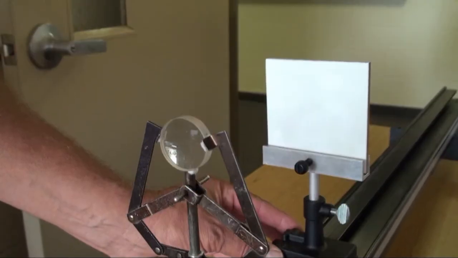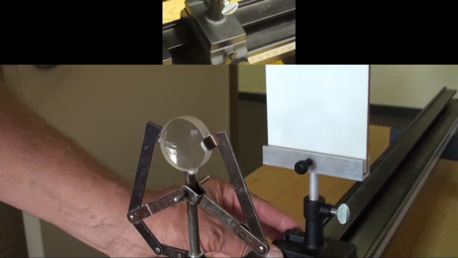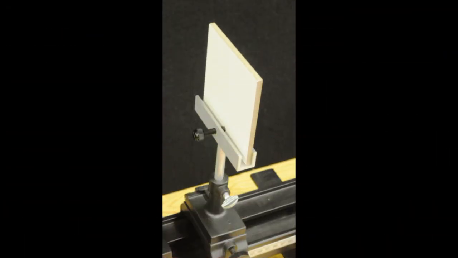Experimentally, you measure the focal length by aiming the optical bench out the window or at a bulb across the room and moving a screen in behind until a sharp image is obtained. Distances are easily measured on the scale of the optical bench.